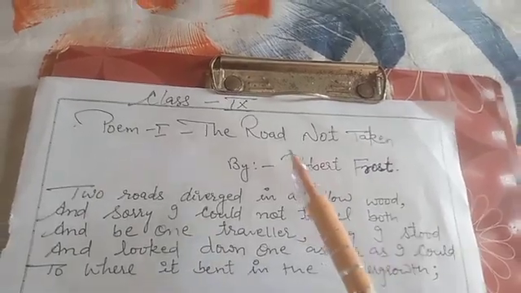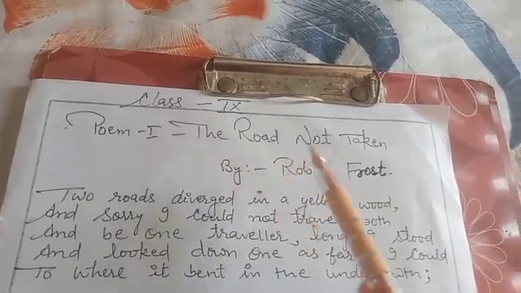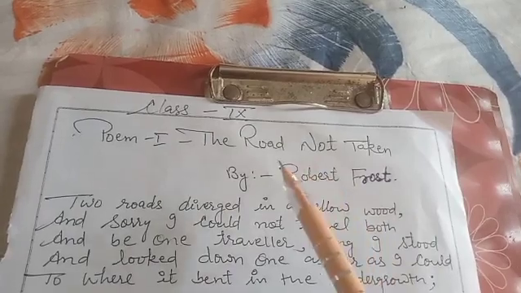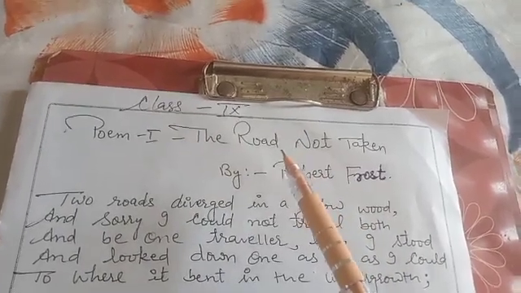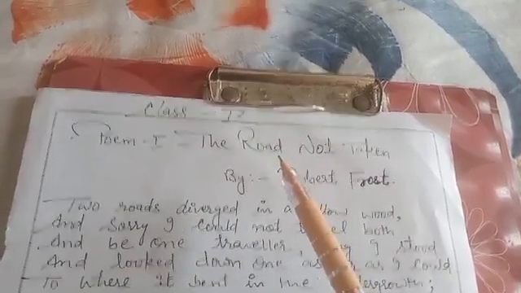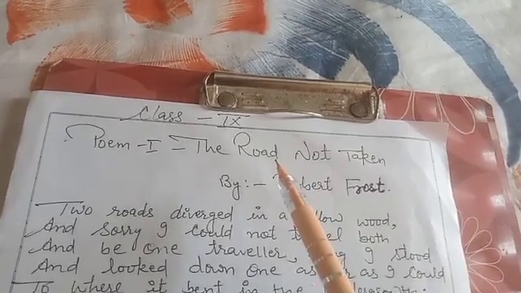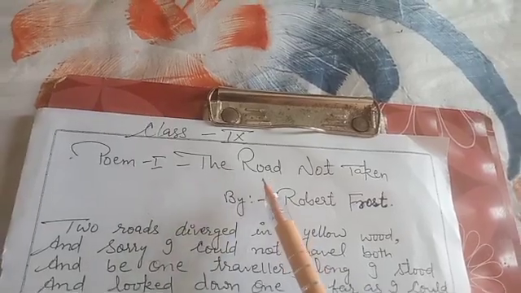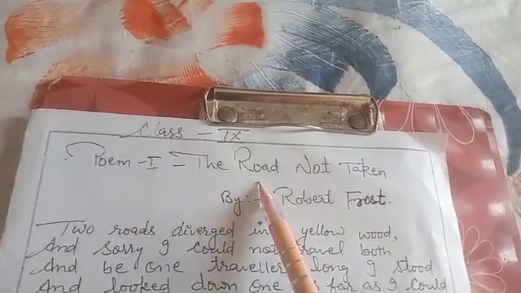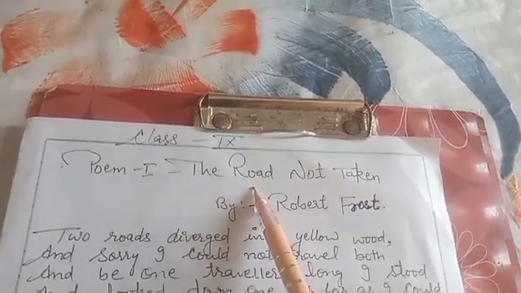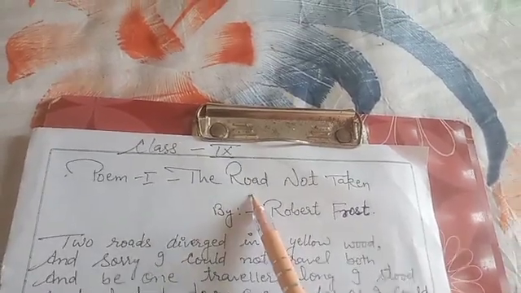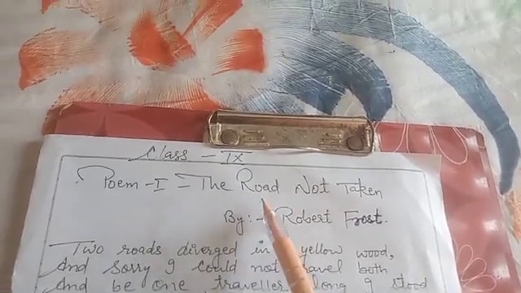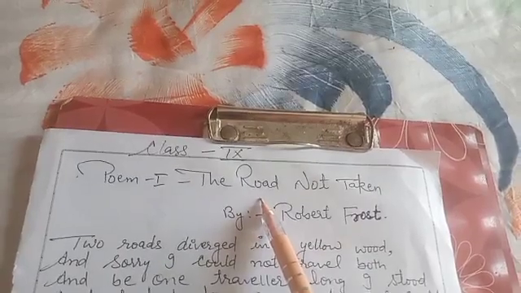In this poem, as the title is given, The Road Not Taken, the poet is talking about the time when he did not get any success, and he is talking about choices. Here the word road is symbolic of choices. The road which he left and did not choose to walk on.